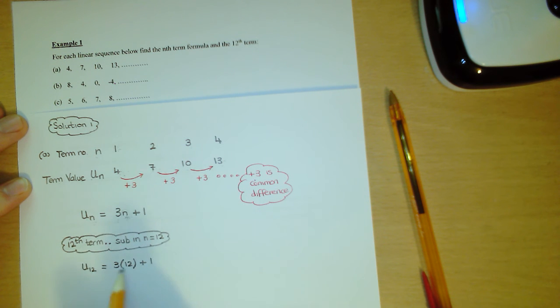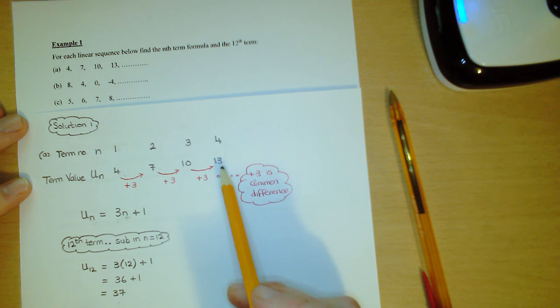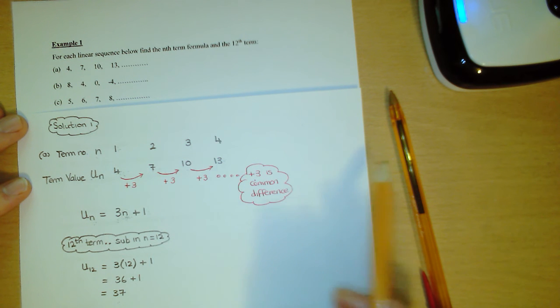We're going to do our multiplying here before we do our adding. So 3 12s are going to give us 36. Then add on your 1. And that's going to give you 37. So what we've just found is the 12th term in this linear sequence. The other way you could do it is you could just keep adding 3 until you've got 12 numbers, and then that would be the 12th term. But this method is so much quicker once you know the nth term formula.